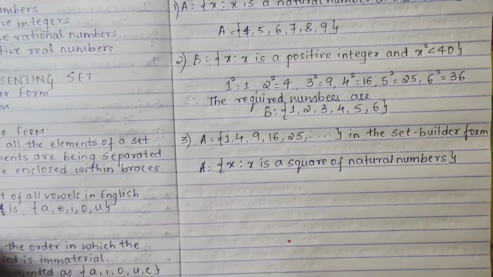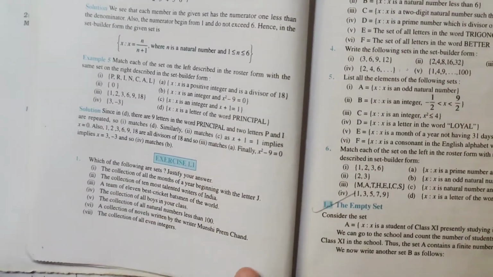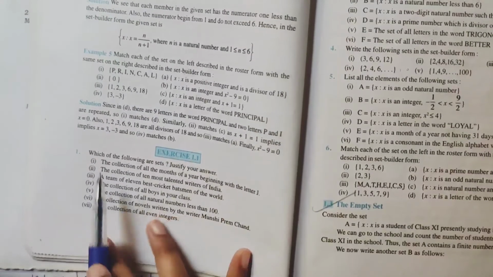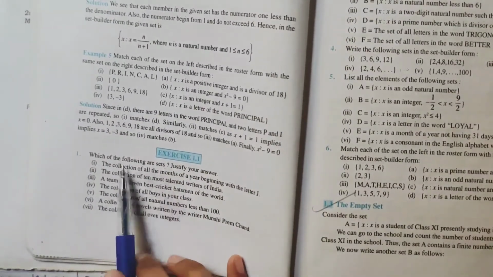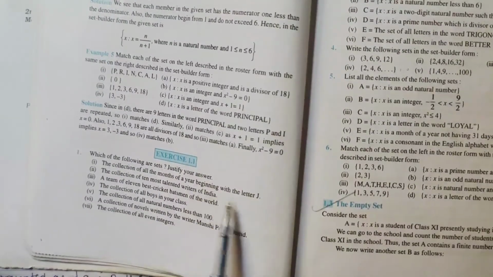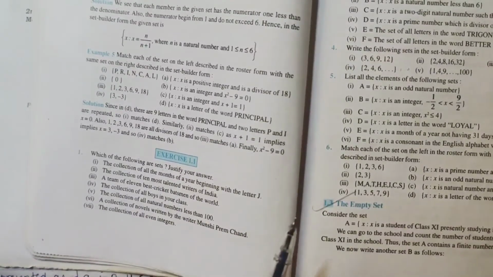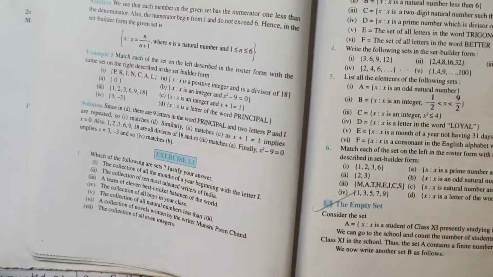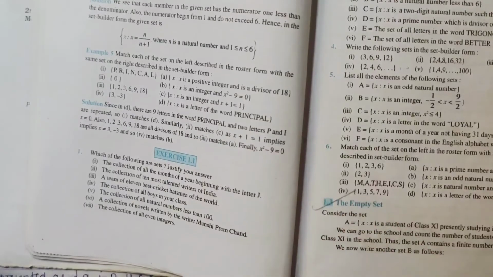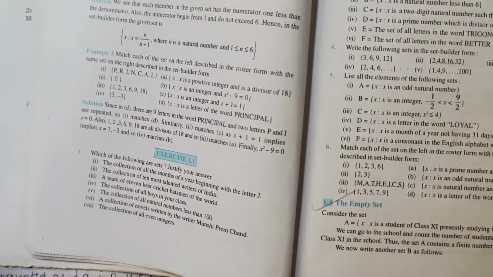We will see the next part. Just as you can see, this is your exercise 1.1. I hope all have the textbook. Here they have given: which of the following are sets, justify your answer. Now we see the collection of the months of a year beginning with the letter J. Is a collection of months of a year there? Yes. With the letter J, they are telling. So you just have to make a set of the months which start with the letter J. That is June, July. Okay. So it forms a set because it is countable. So that is yes, and just write that set.